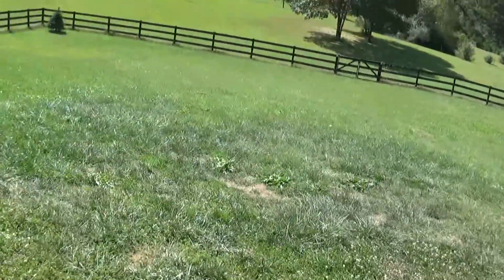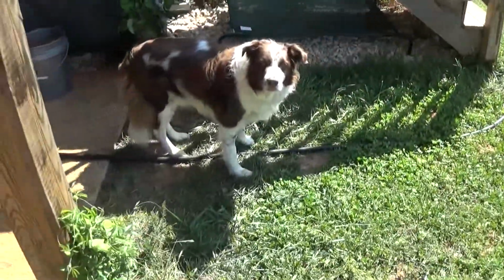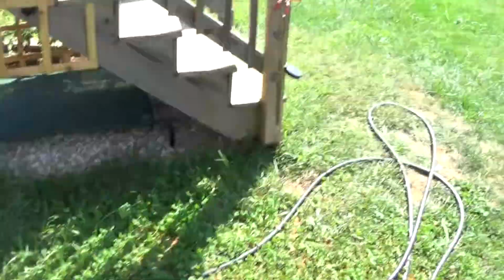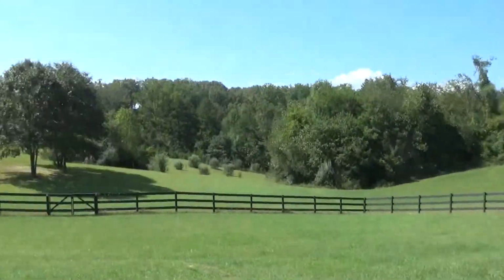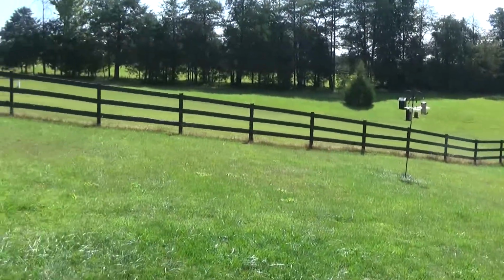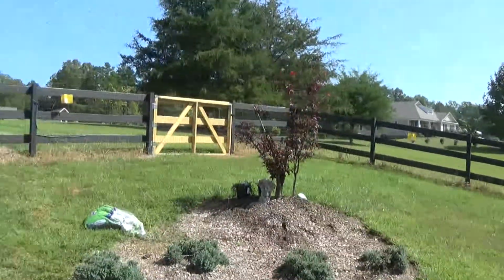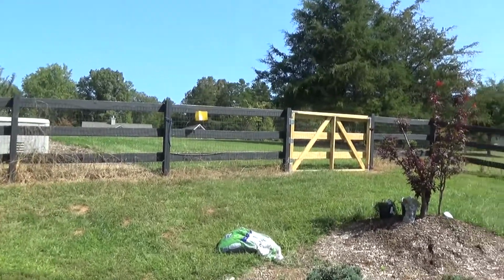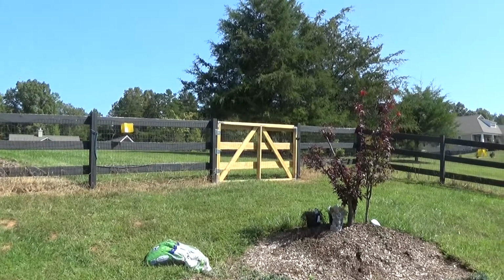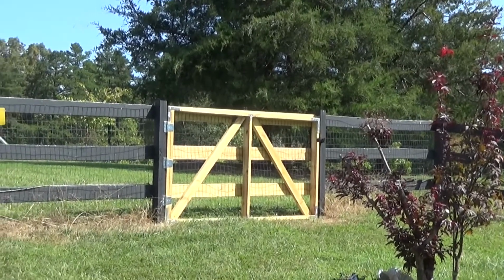Okay, it's a nice day here in wherever I live. There's Jasper. Today is a nice day. There's a new gate I built. This side of the yard didn't have a gate, and I had to build this big gate to fit vehicles through.